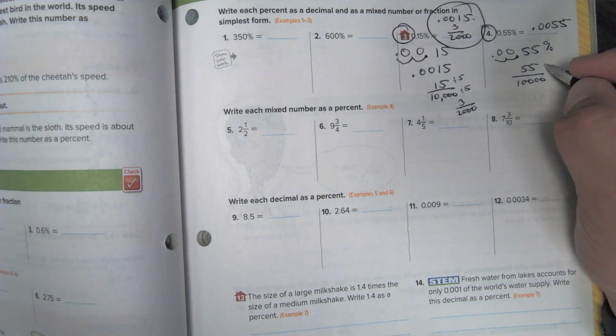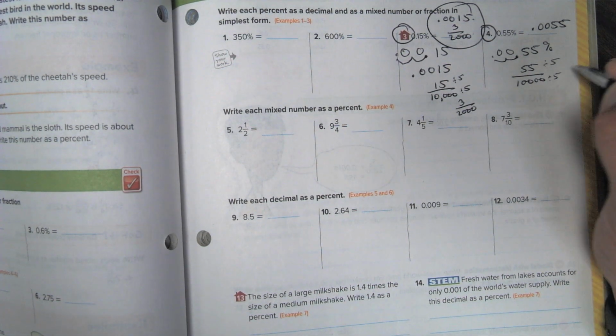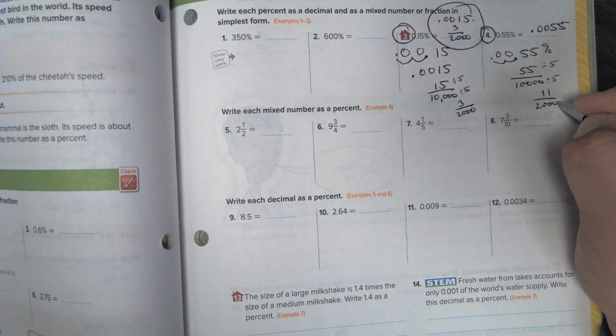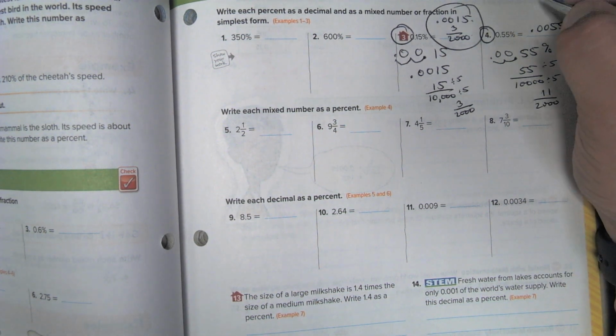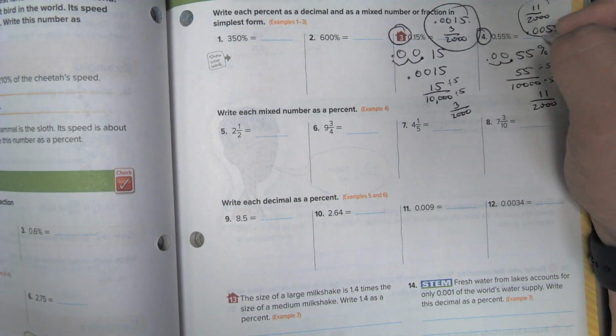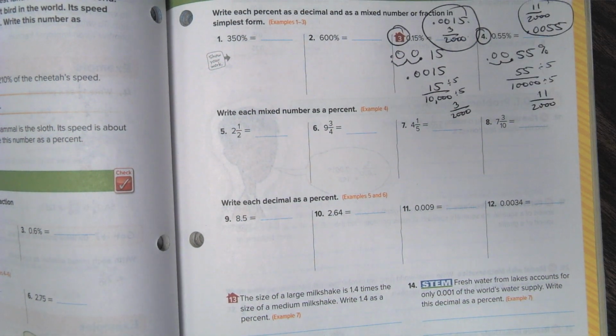And now I divide because I have to get it in simplest form. So that'd be 11 over 2,000. Well, we can't go any further than that. So your fraction form is 11 over 2,000. Okay, nothing changed there. We're still doing the same stuff we did in the last lesson when we changed a percent into a decimal and a percent into a fraction.